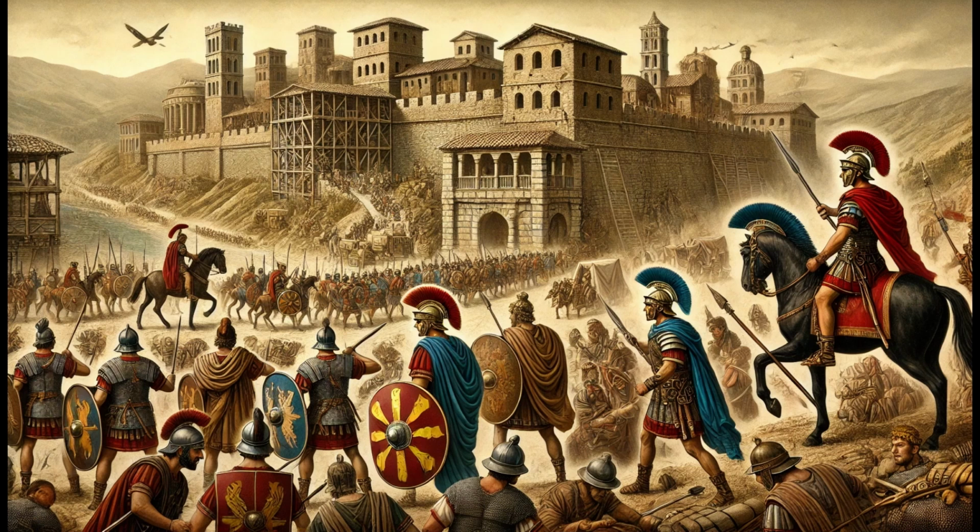The Senate, fearful of Caesar's growing influence, ordered him to disband his army and return to Rome as a private citizen. For Caesar, this was unacceptable. He knew that without the protection of his legions, he would likely be prosecuted by his political enemies and his career brought to an end. His decision was clear. He would cross the Rubicon, the river that marked the boundary between Cisalpine Gaul and Italy, with his army, an act of war against the Senate.